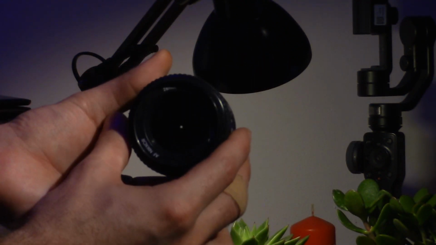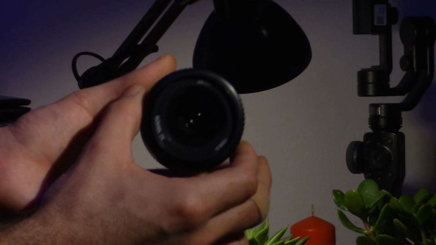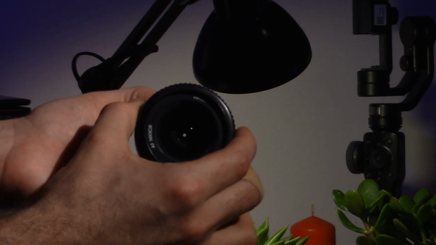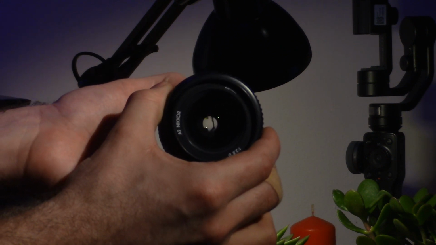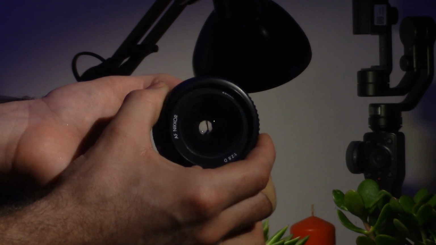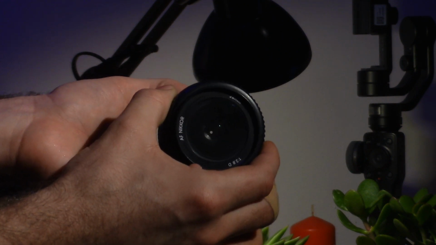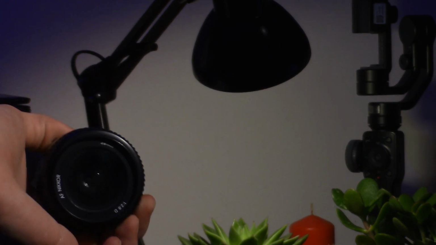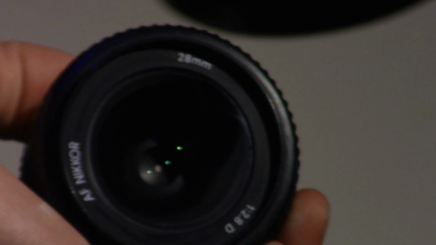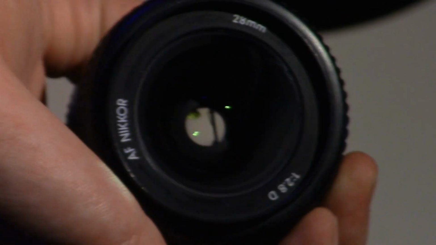If you take a look in the middle of the lens, as I move this, you're going to see that the opening is getting bigger. Let me zoom in a little bit further. There we go. So you can see.